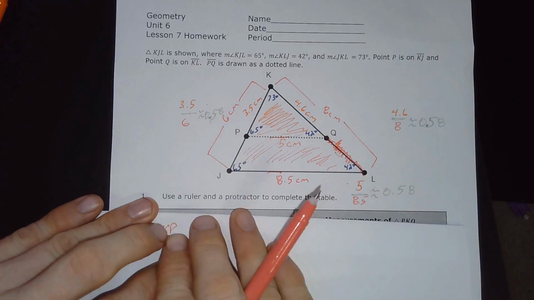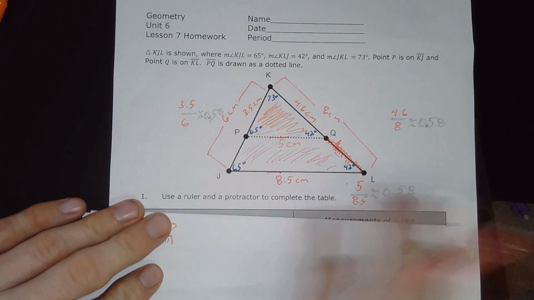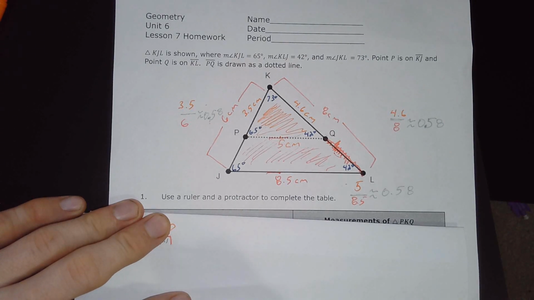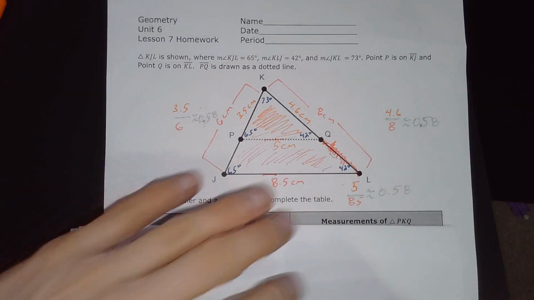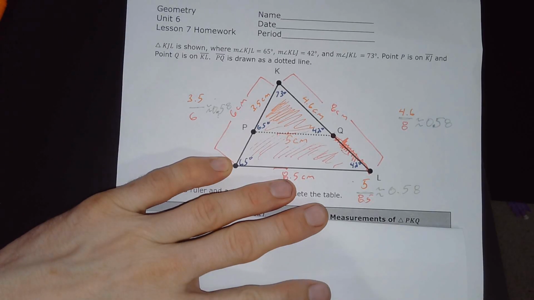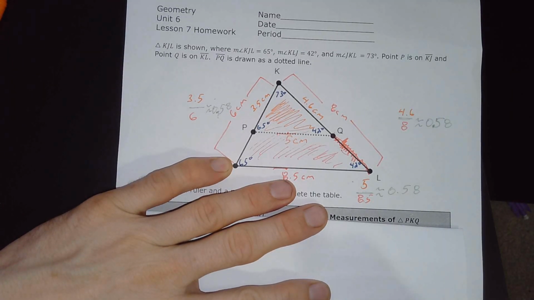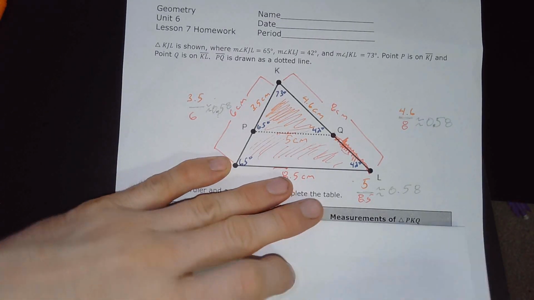So LQ is not an entire line segment of your triangle.